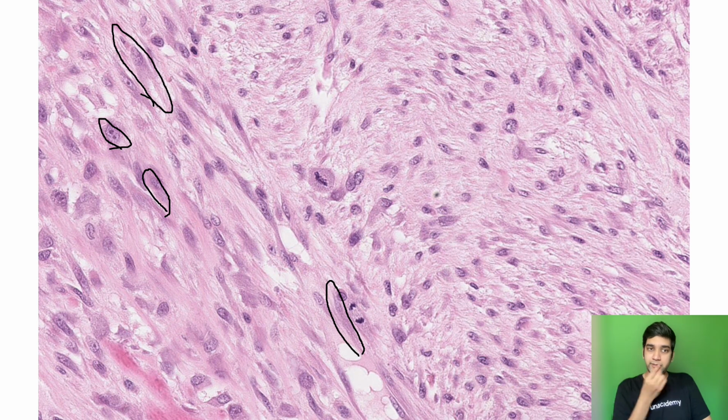When you have this appearance, I want you to go for a higher power, though I don't have a higher power image. These thin pink cytoplasm might have few striations. Might have, not always, right? This is how a myofibroblast or a rhabdomyofibroblast, both of them, look. That's why I want you to know.